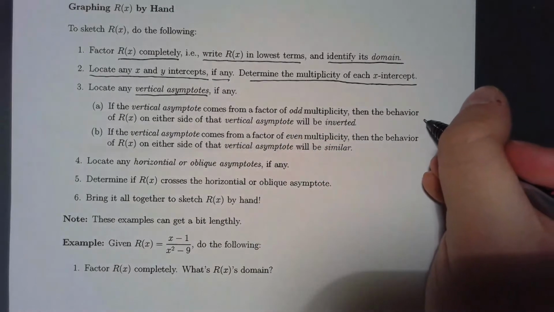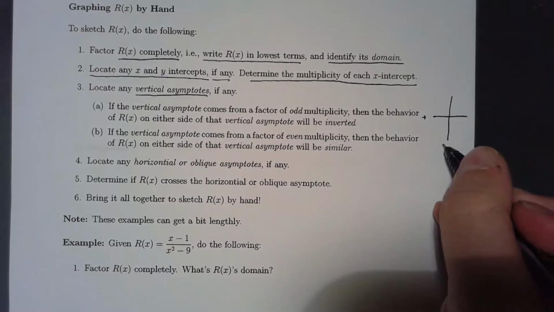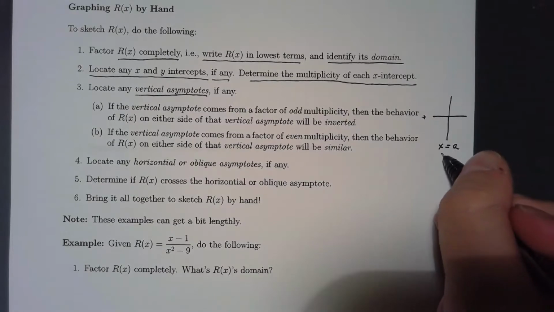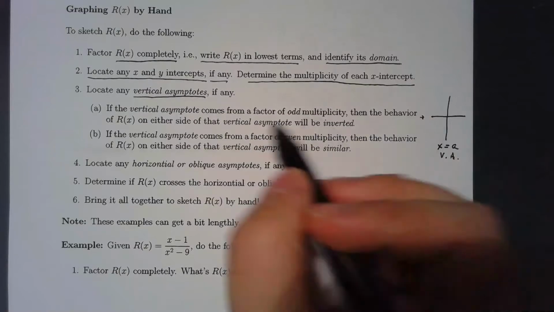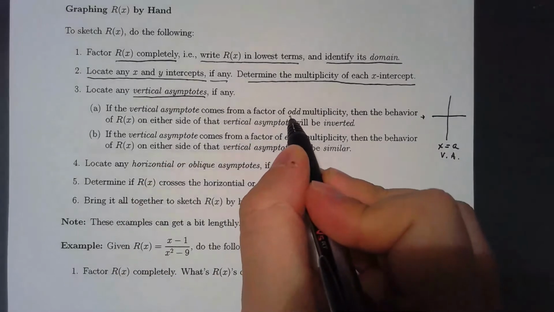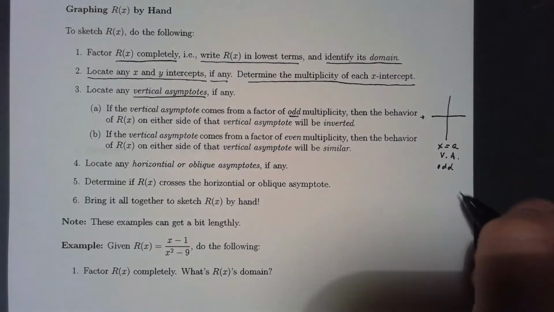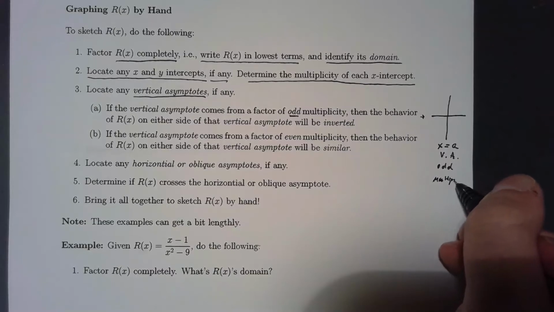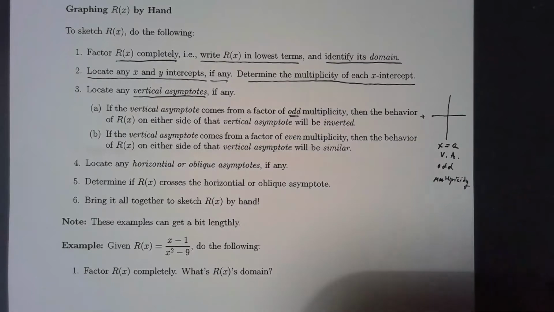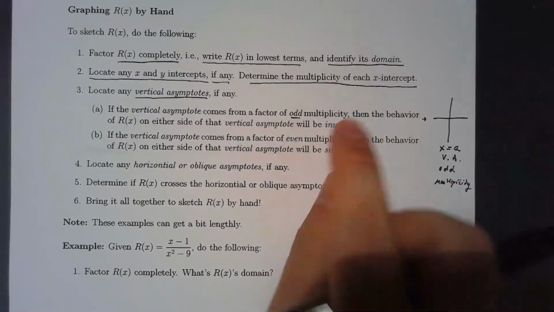So what that means is, if x equals a is a vertical asymptote, and it comes from odd multiplicity, then what that means is it's going to be inverted.